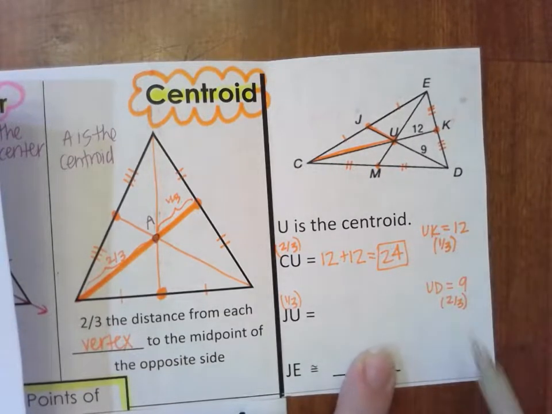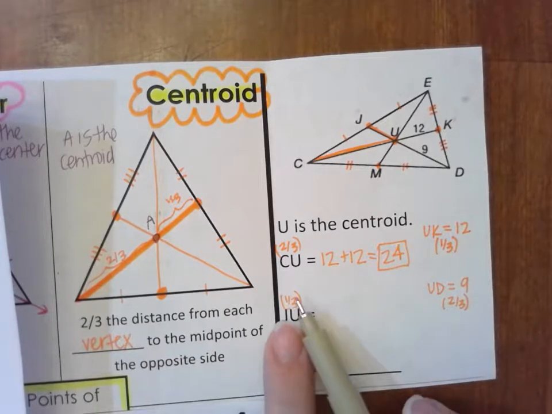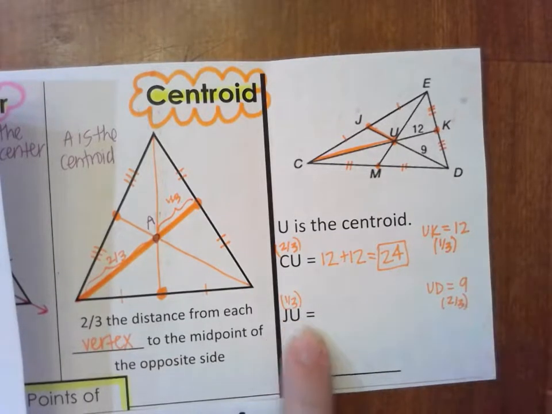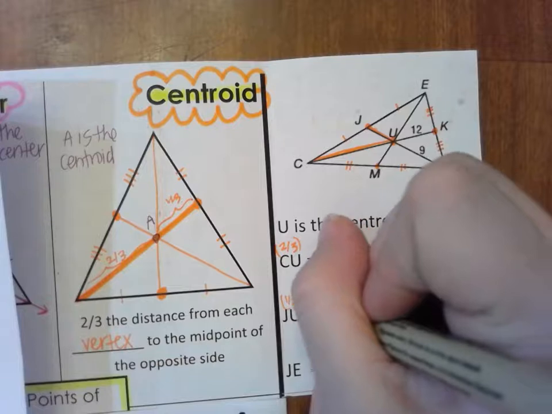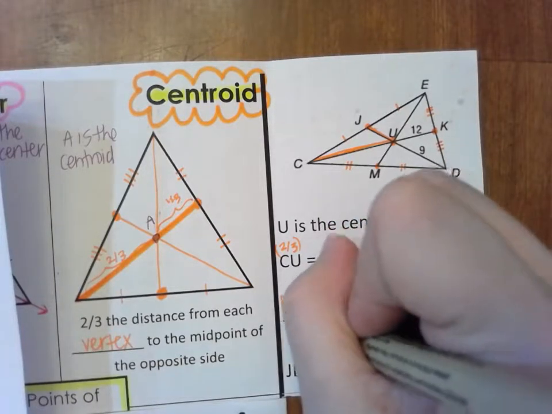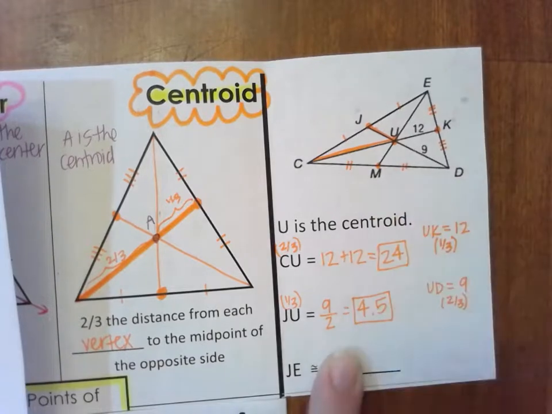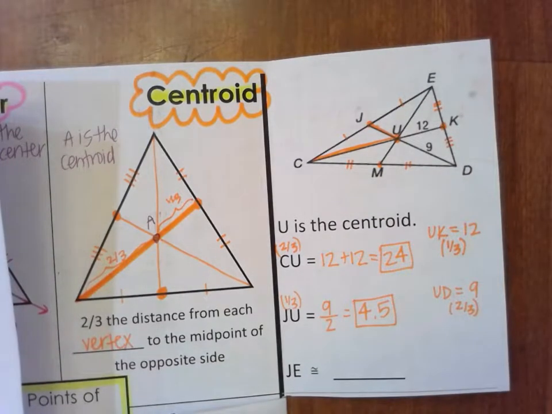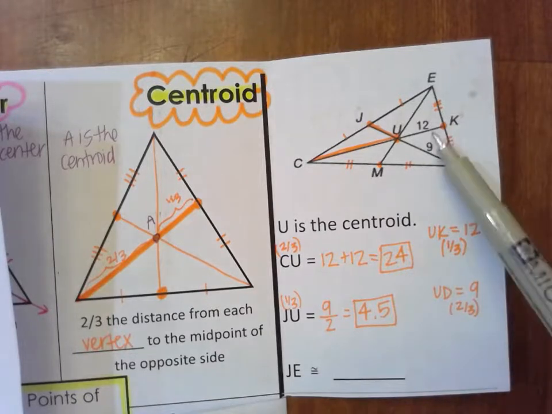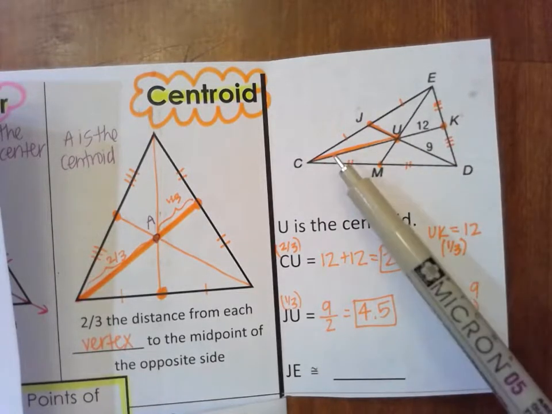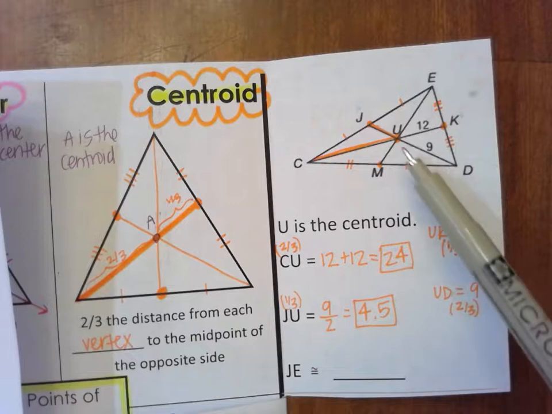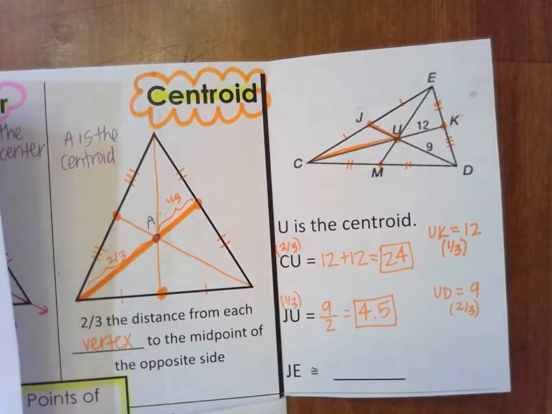So if 2/3 is 9, how do we get 1/3? Well, that would be half of that. So 9 divided by 2 is 4.5, not 4/5. So if we know the 1/3 distance, we can find the 2/3 distance, or if we know the 2/3 distance, we can find the 1/3 distance.